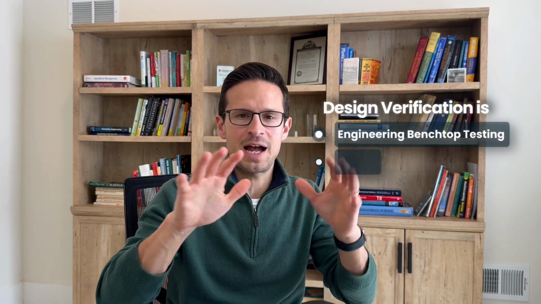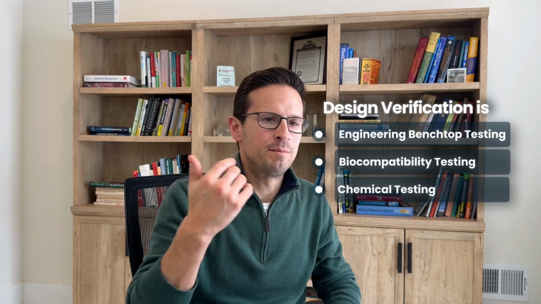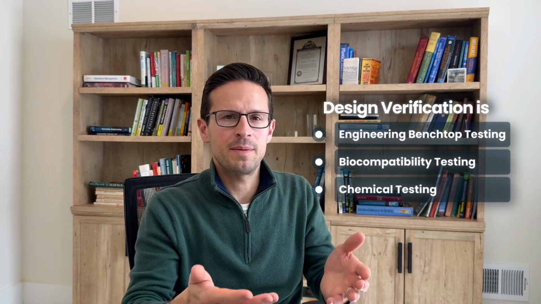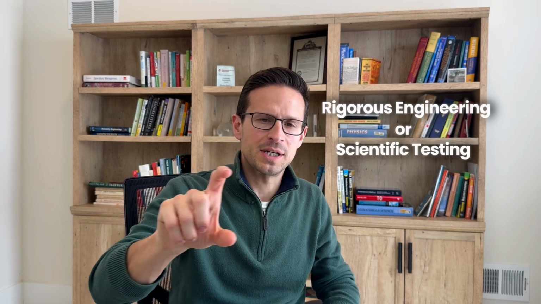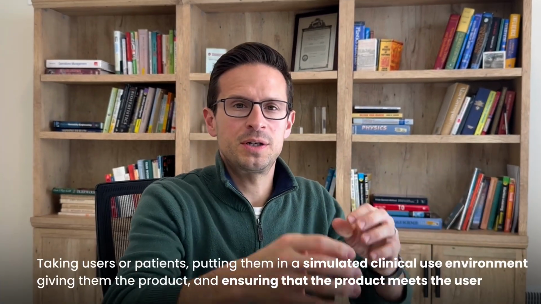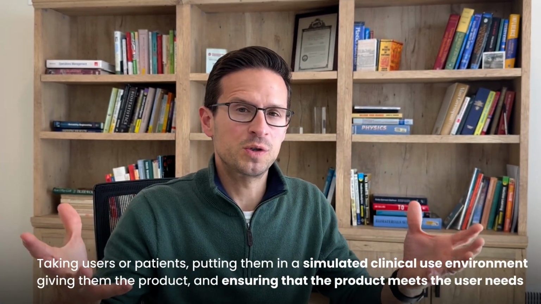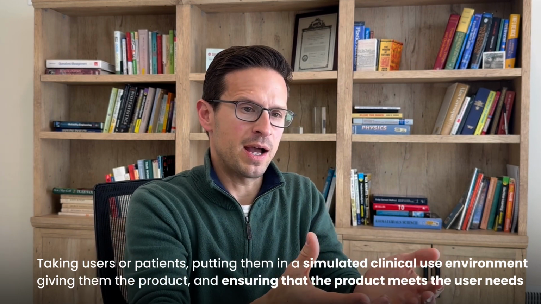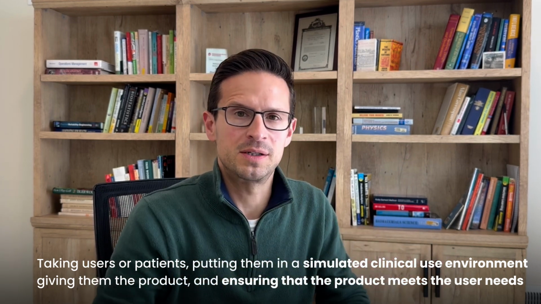Usually design verification is engineering benchtop testing or biocompatibility testing or chemical testing. It's very rigorous engineering or scientific testing at the benchtop level to ensure the design outputs meet the design inputs. Then once you pass that, you can move on to design validation, which essentially is taking users or patients, putting them in a simulated clinical use environment, giving them the product and ensuring that the product meets the user needs.